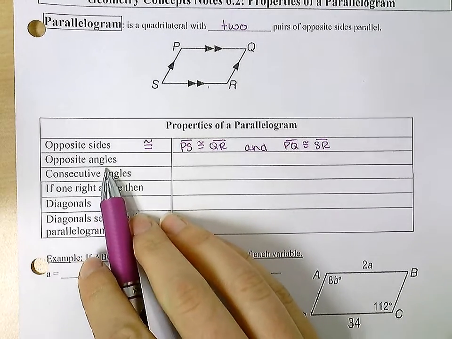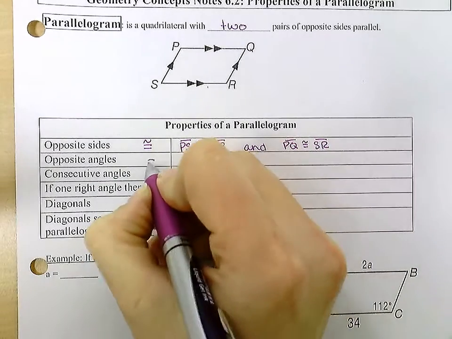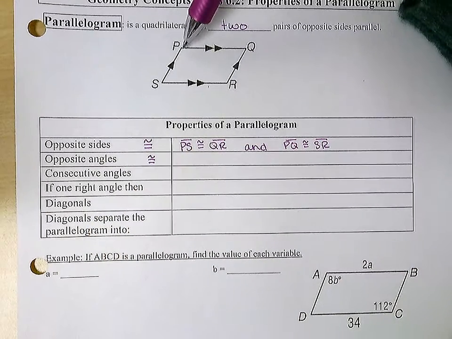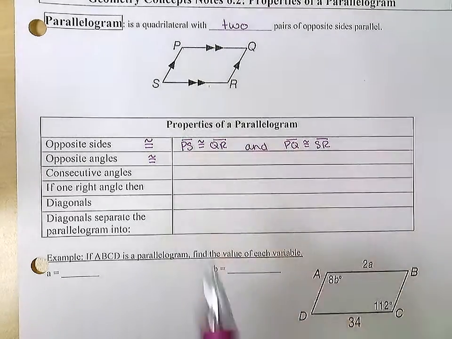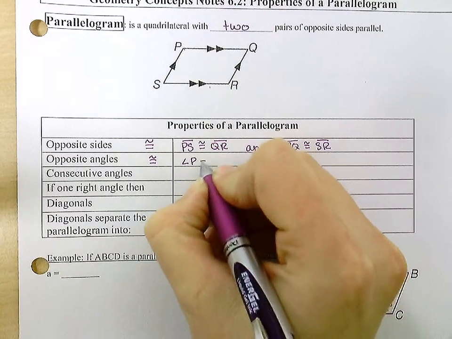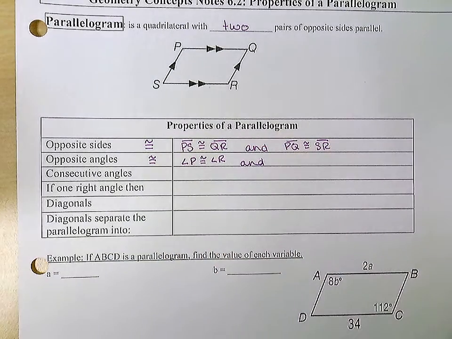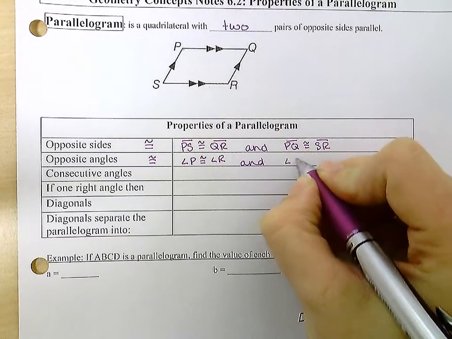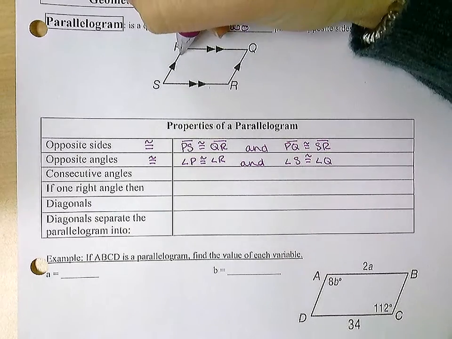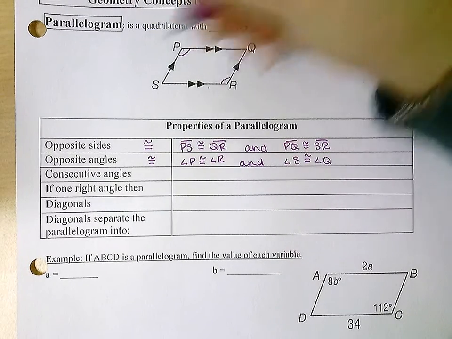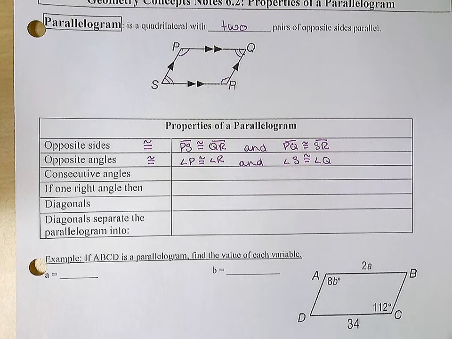Next, we have opposite angles. So within your parallelogram, opposite angles are also congruent to each other. Those are the angles that are across from each other. So in this picture here, we would have angle P is congruent to angle R, and angle S is congruent to angle Q. So we can see these angles are opposite and they're congruent to each other.